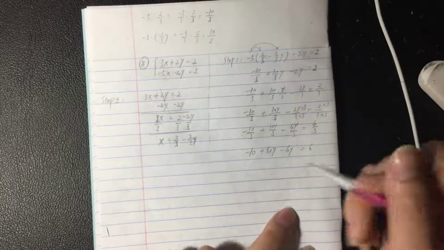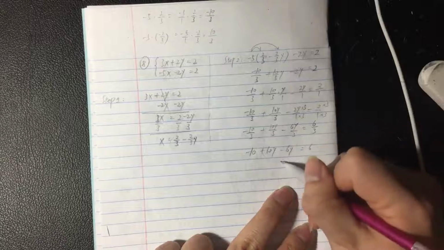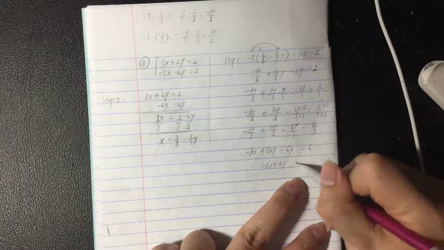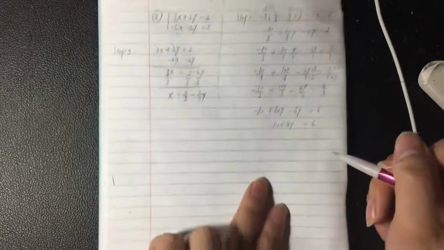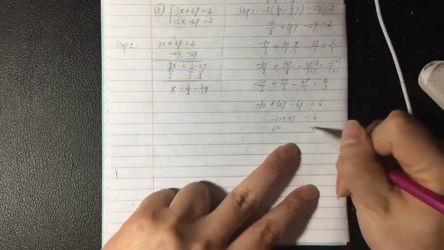Then simplify. Solve the equation for y. 10y minus 6y is 4y. We have negative 10 in the front, equal to 6. Then, in order to solve for y, add 10 to both sides.